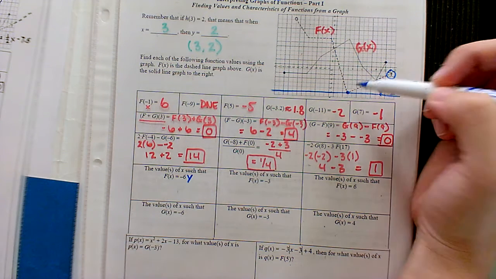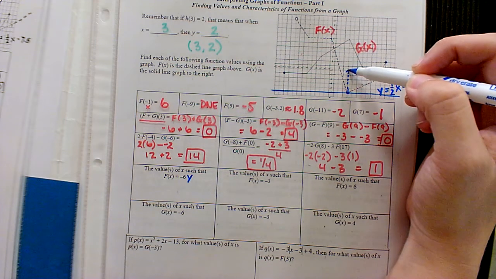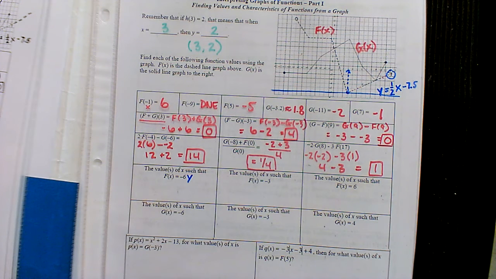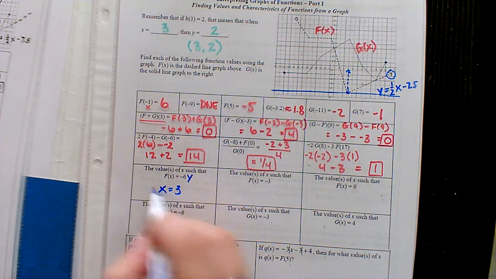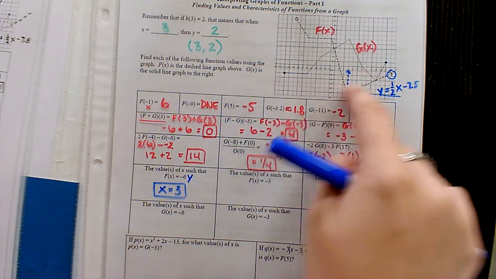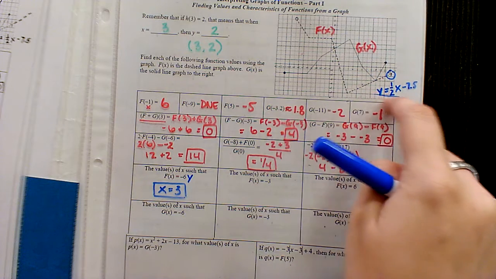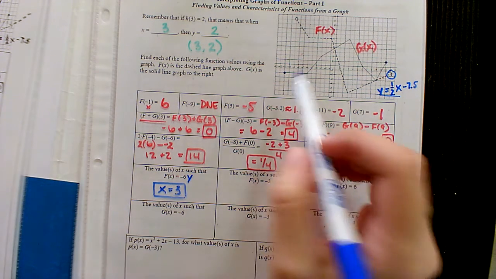Okay, so if that's the point it touches, let's trace up from that point to figure out the corresponding x value. So in this case, the x value would be 3. Okay, let's try the next one. We're looking for a y value of -3.